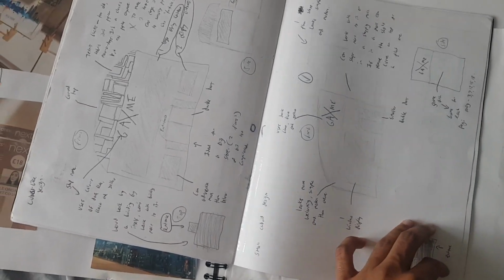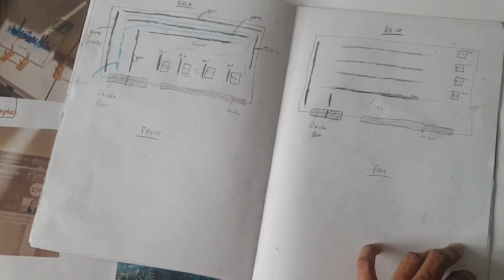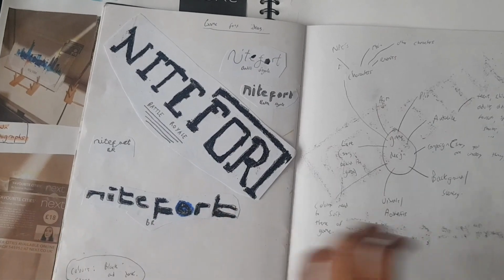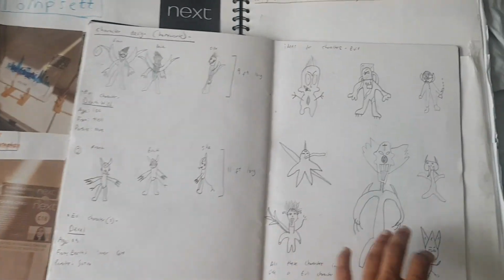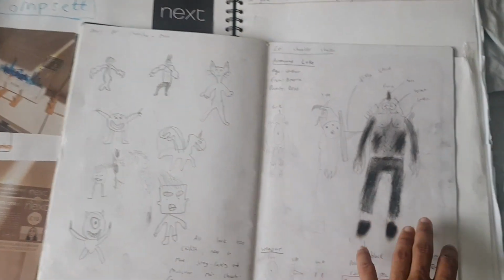I do have a suspicion that my graphics teacher didn't read any of it, even though I did so much compared to the other students in my class, but I'm really not sure. And games design as well.